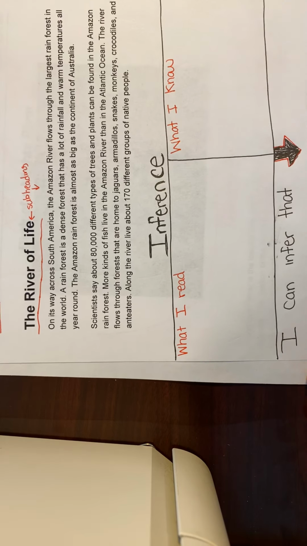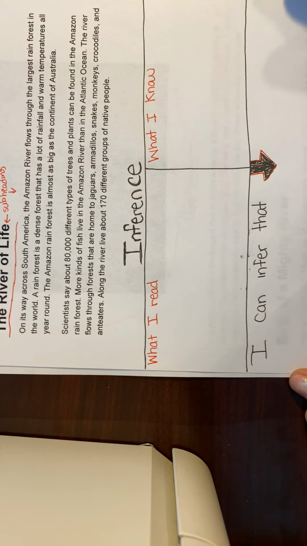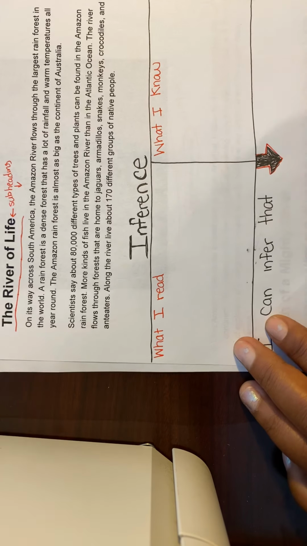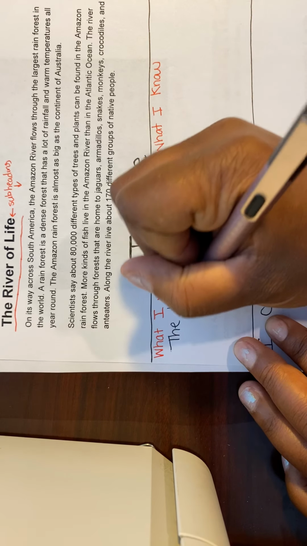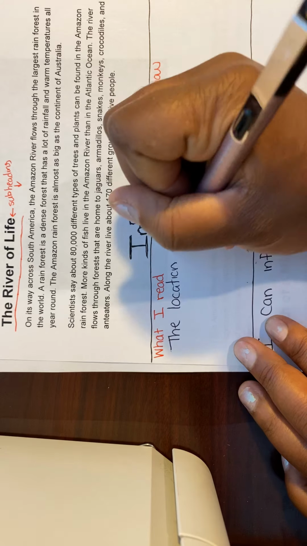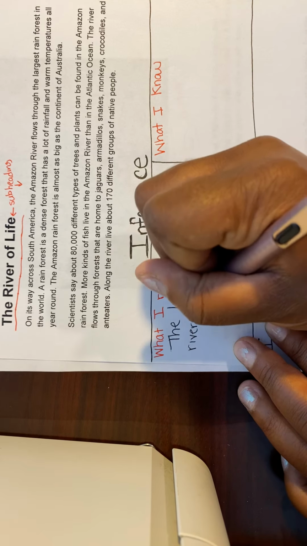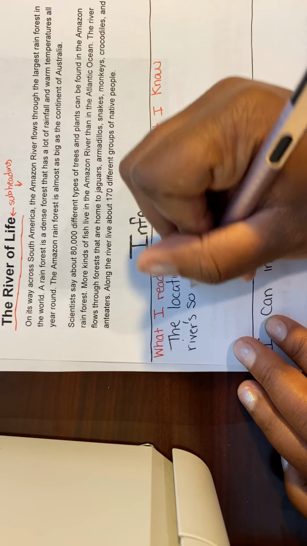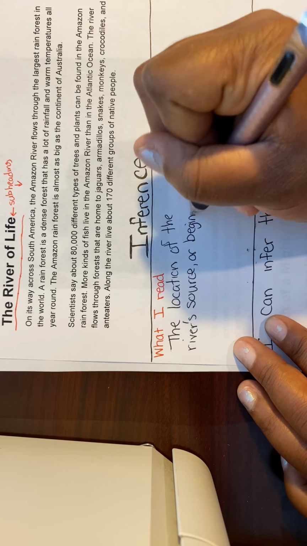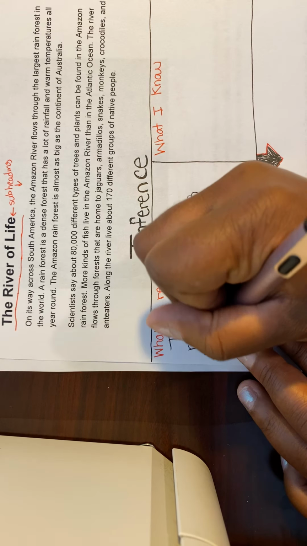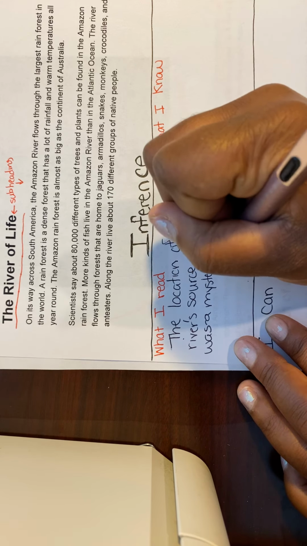It says, what I read, what I know, what can I infer? So, what did we read? We read that the location of the river's source or beginning was a mystery for centuries.